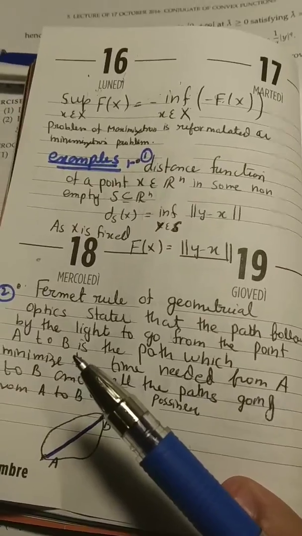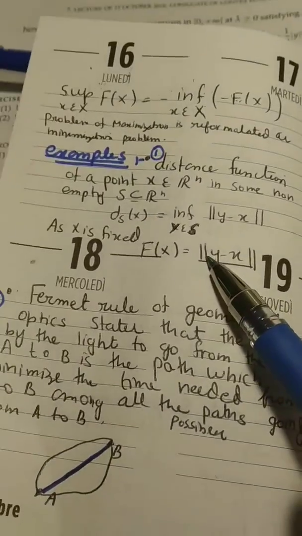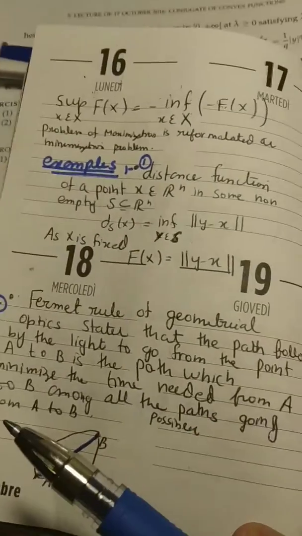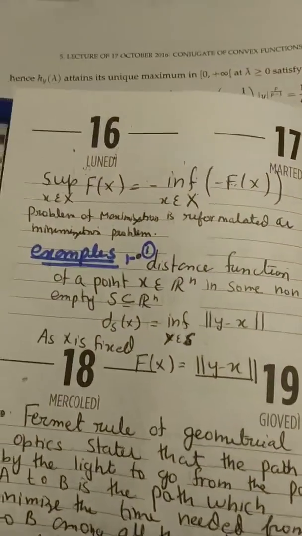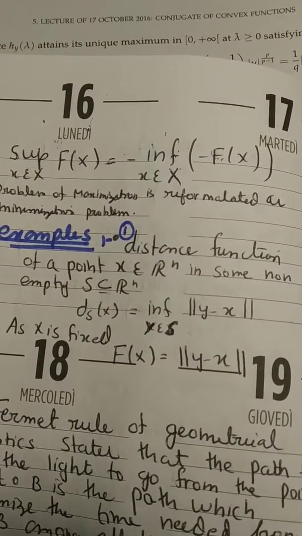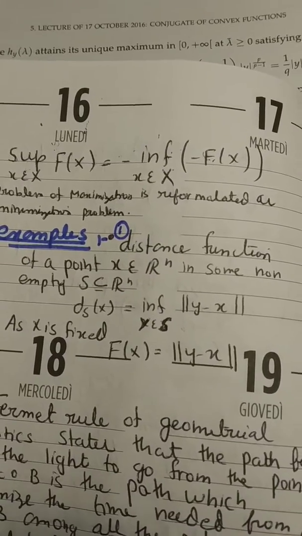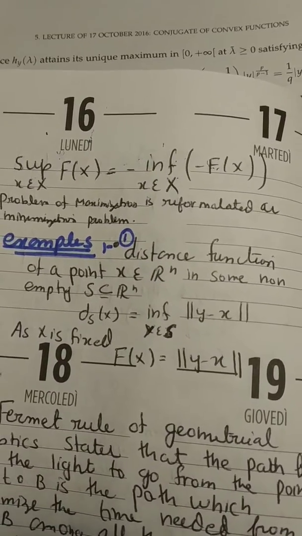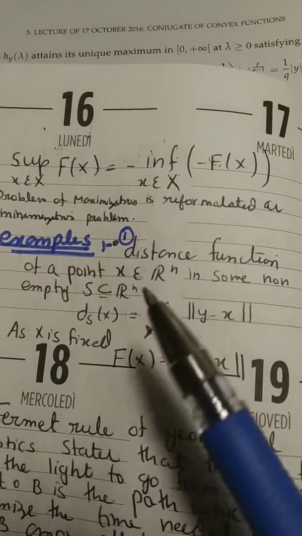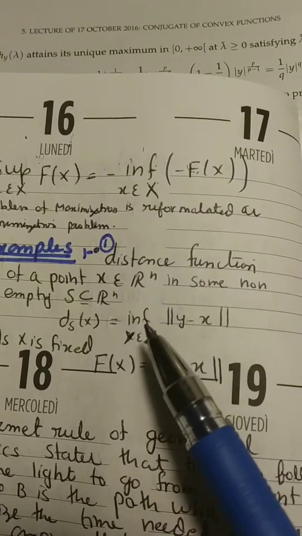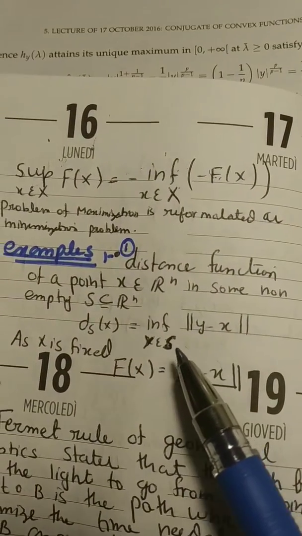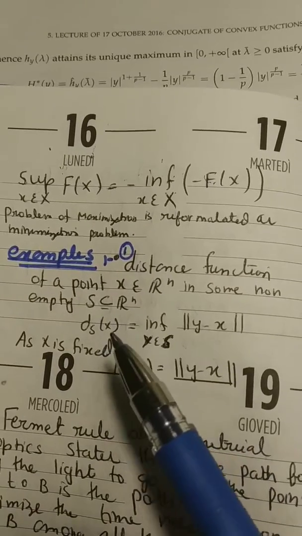Now I have given some basic examples for the optimization problem. First is distance function. Distance function of a point x that belongs to n-dimensional real space in some non-empty set S that is contained in n-dimensional R space. We have a value of distance function here as d(x) is equal to infimum of |y minus x|, where y belongs to a non-empty set S and x is fixed.